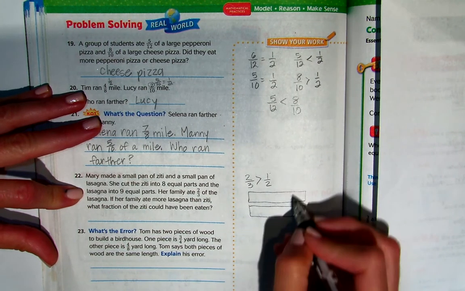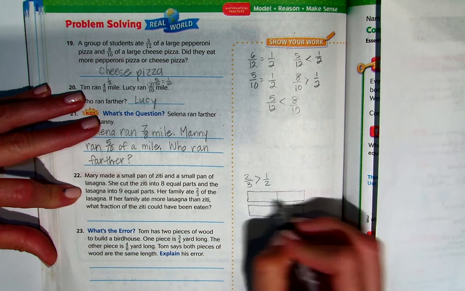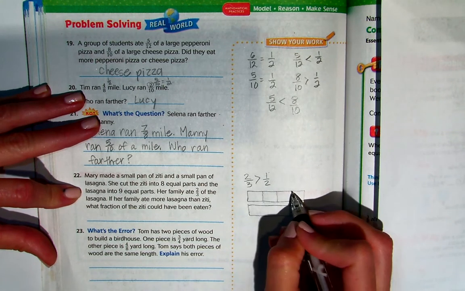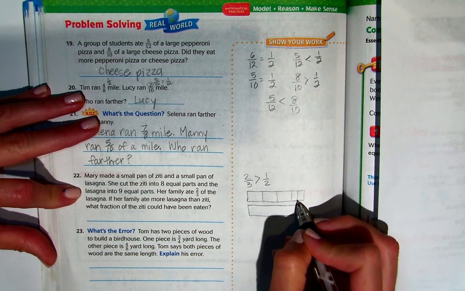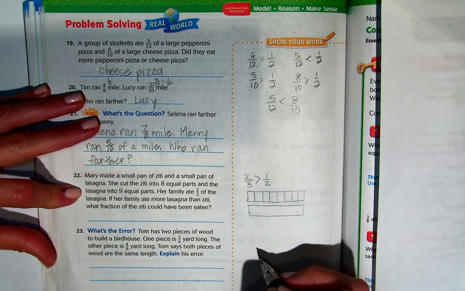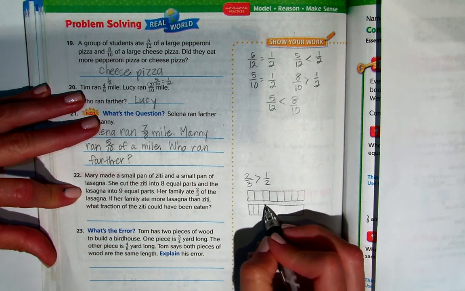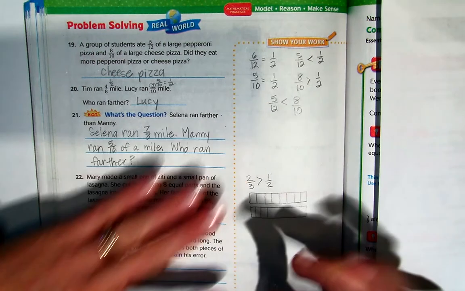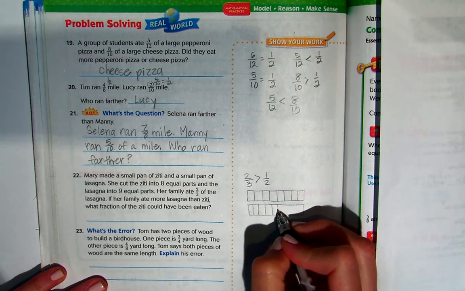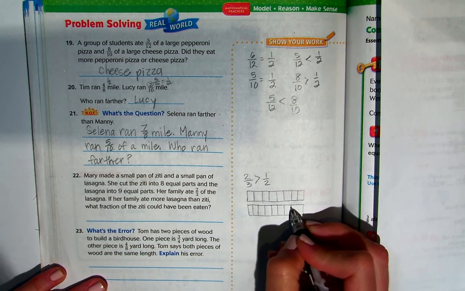It's really easy to divide this into 8 parts because we just divide that in half, and then in half, and then in half again, and I get 8ths. If I do 9ths, they've got to be a little bit smaller, and it's harder to get those as accurate. So 1, 2, 3, 4, 5, 6, 7, 8, 9.